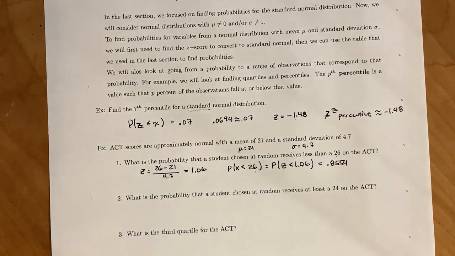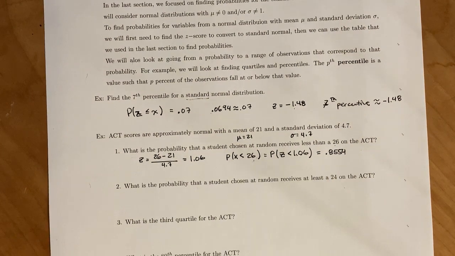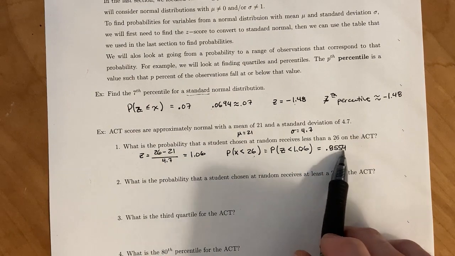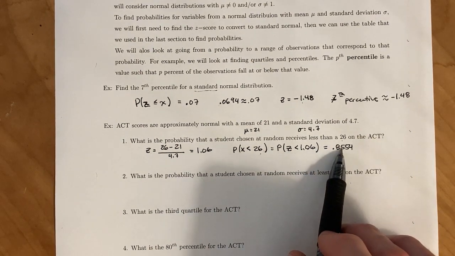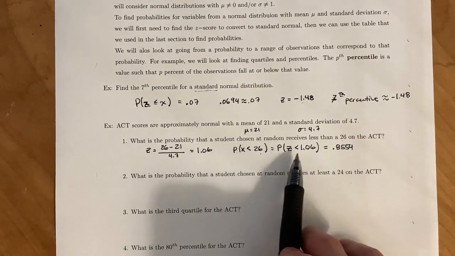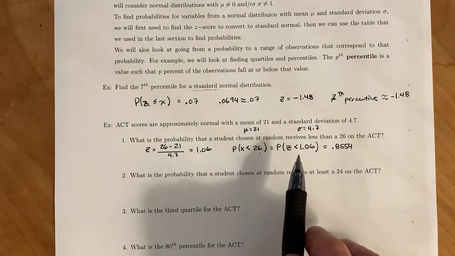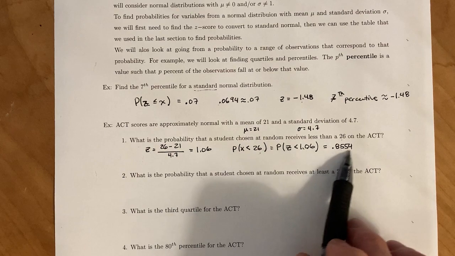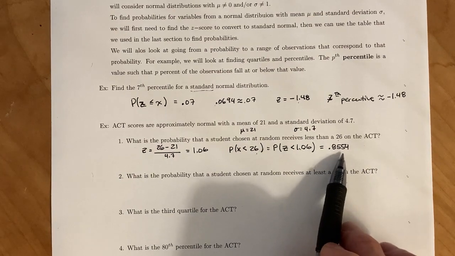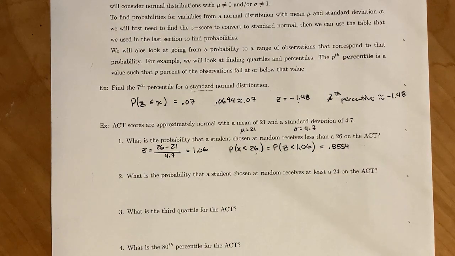0.8554. Throughout these notes, before we actually calculate the number, just for practice, you should pause the video, find the value here, write it down, and make sure that it matches with what we're going to have as the final answer, just to make sure that you're getting and reading these charts correctly.